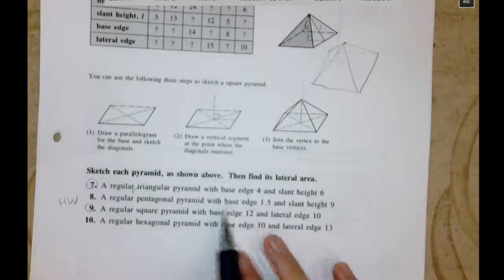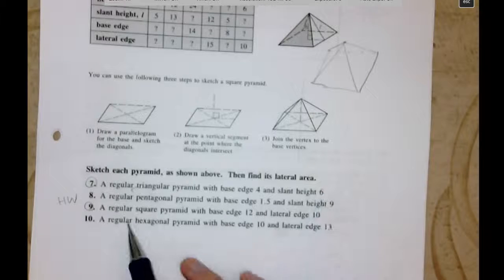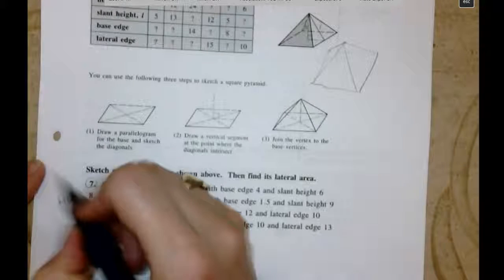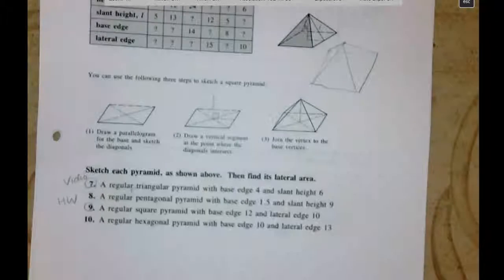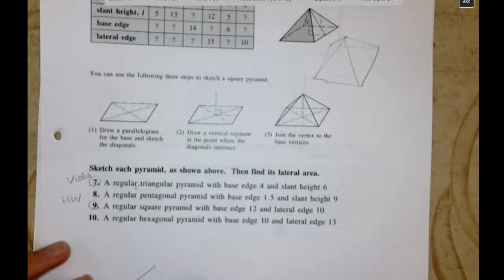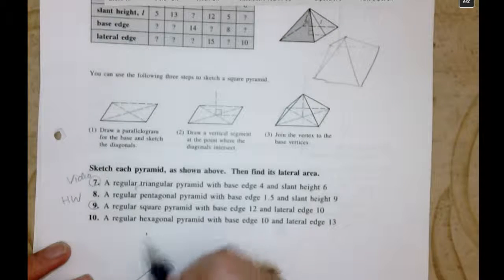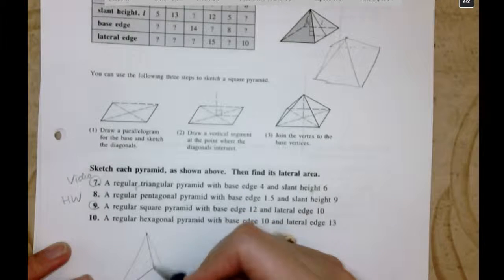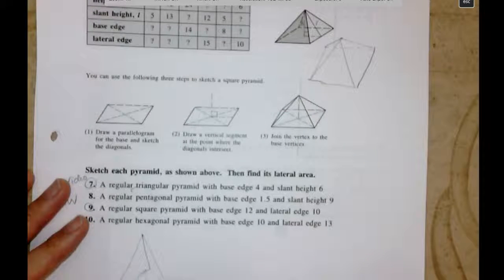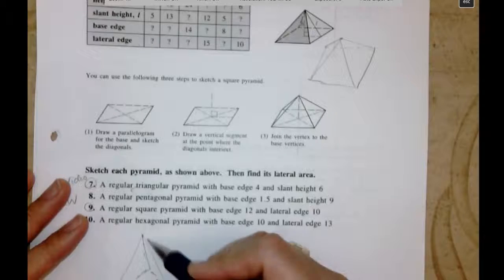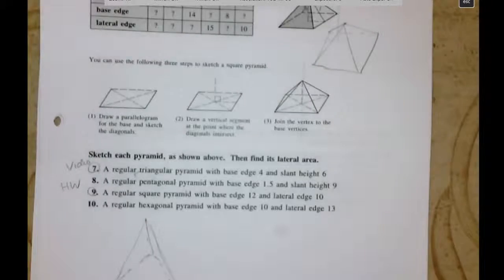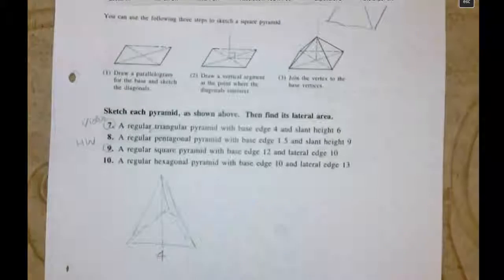Okay, regular triangular pyramid with a base of 4 and a slant height of 6. Regular square pyramid with base edge 12 and lateral edge of. Alright, so maybe we do this one in video, the 7 together. Okay, so regular triangular pyramid means the base is an equilateral triangle. So you have an equilateral triangle and you have a vertex, and you come down here like this, and actually these 2 lines should have been dotted. This is dotted, this is dotted.